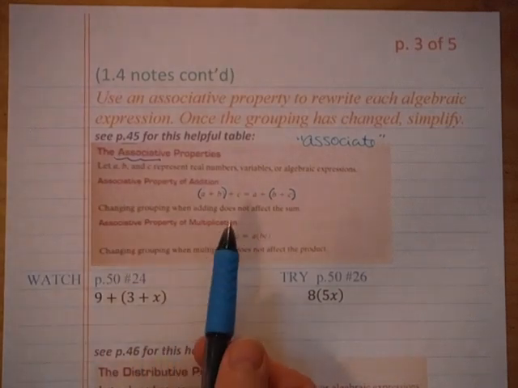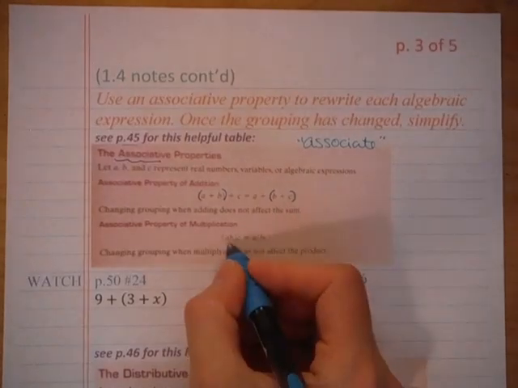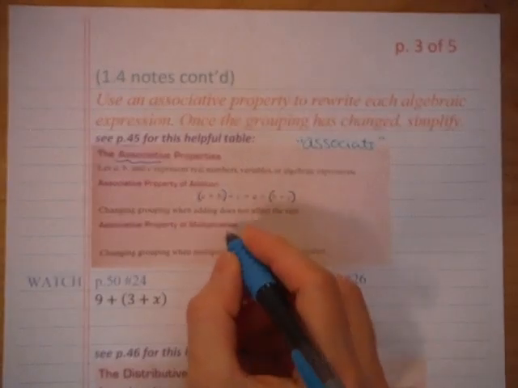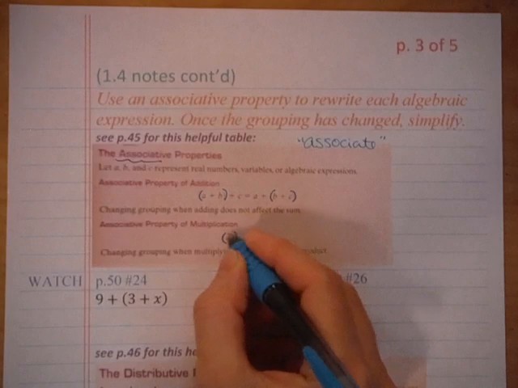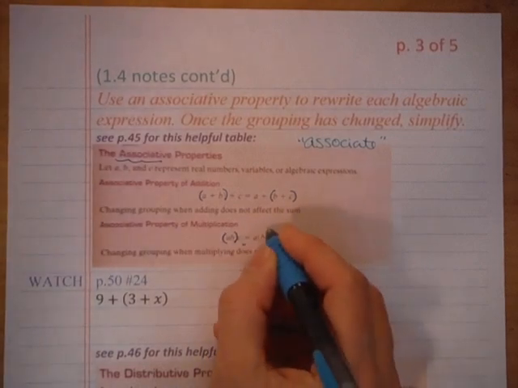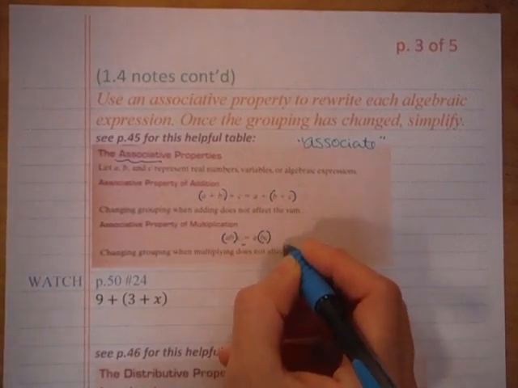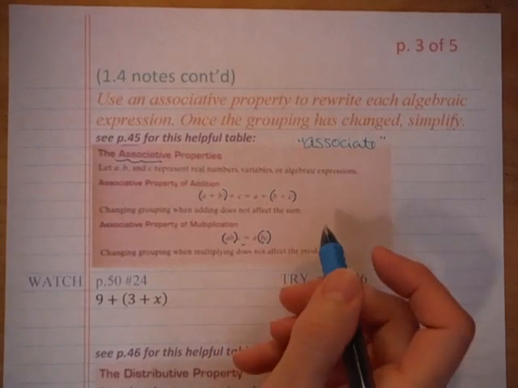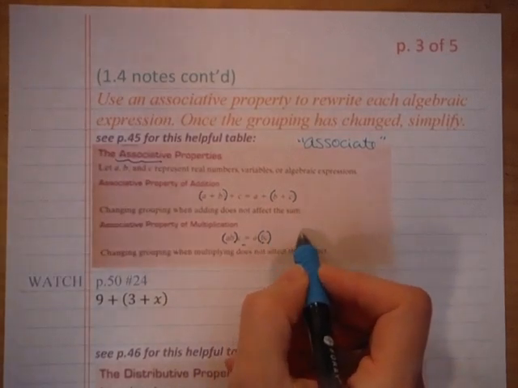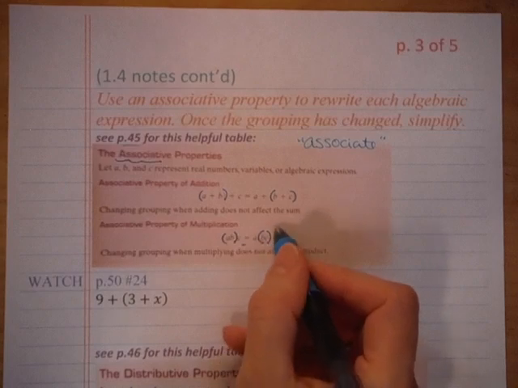So association also works with multiplication. If you're multiplying three things, A times B times C, you can multiply the first two, get that answer, then multiply by the third. You can multiply the second two, get that answer, multiply back by the first. And this is not distribution here. Remember, distribution is multiplication over addition.